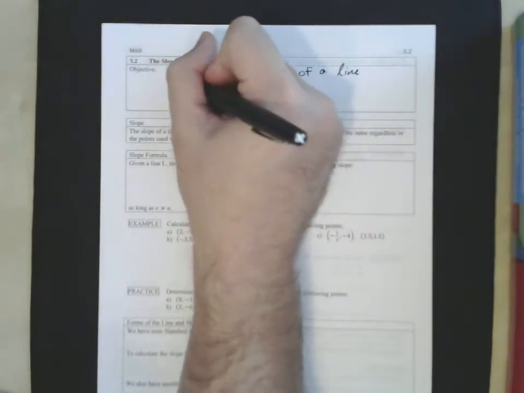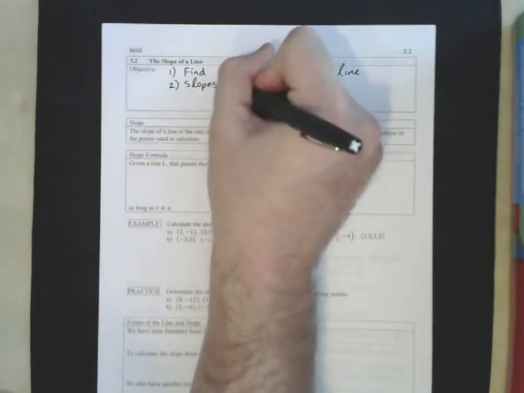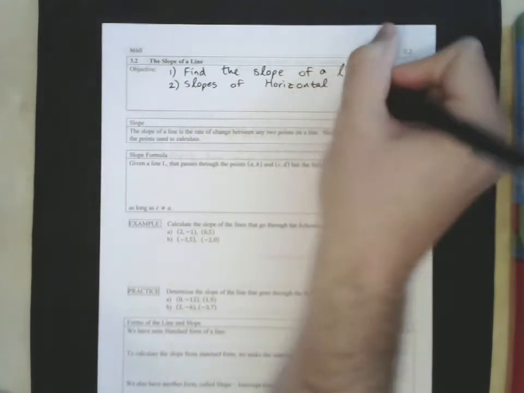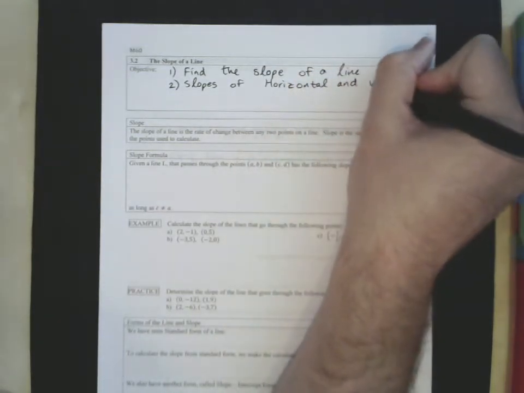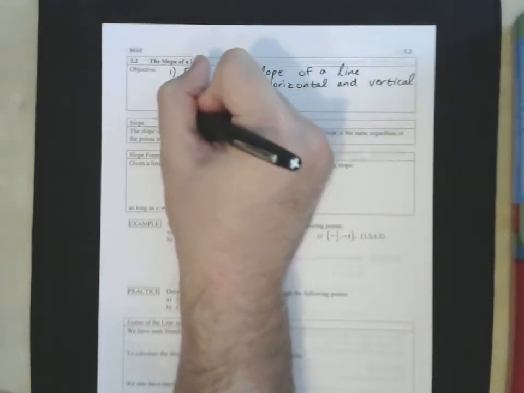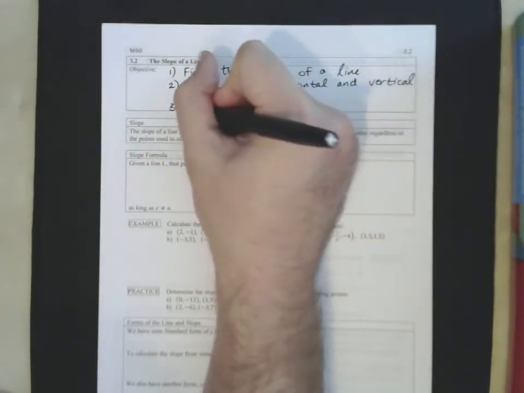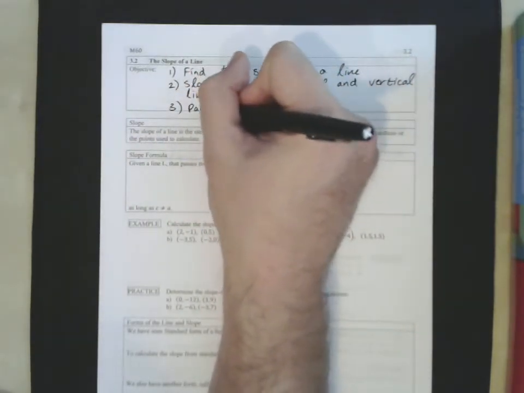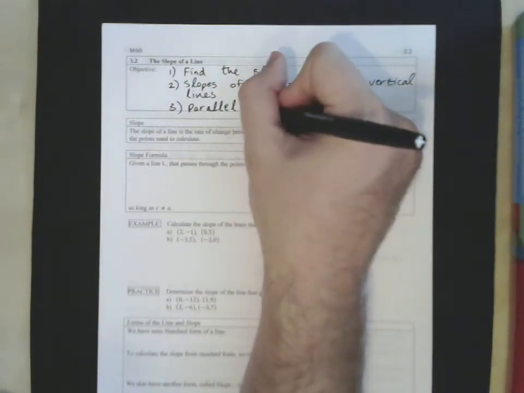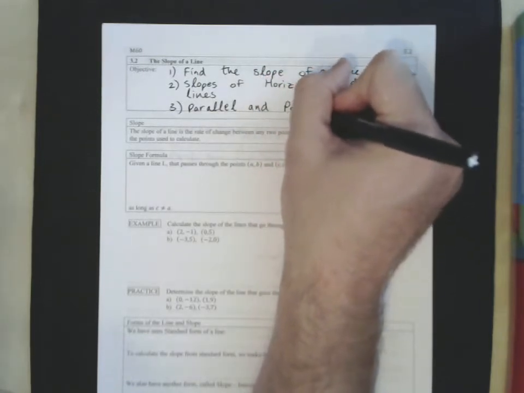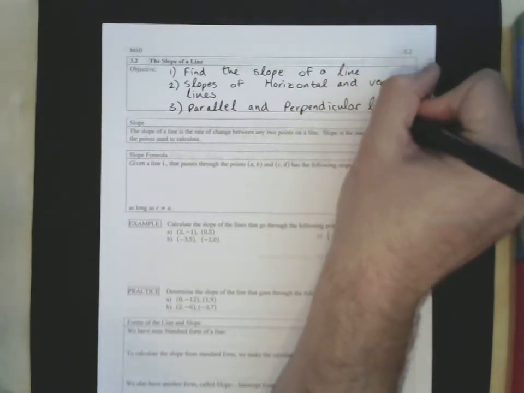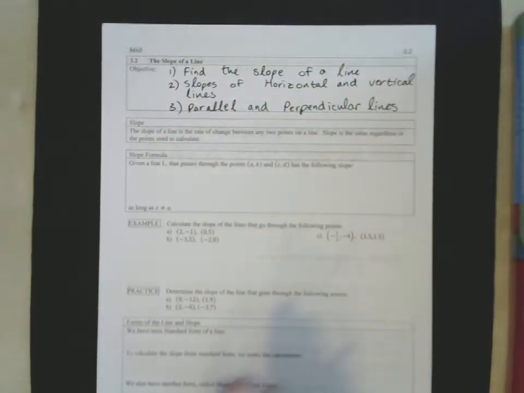And then we're going to look at slopes of horizontal and vertical lines. And then we're going to talk about two types of special lines, two classes of special lines: parallel lines and perpendicular lines. So let's jump in with slope.